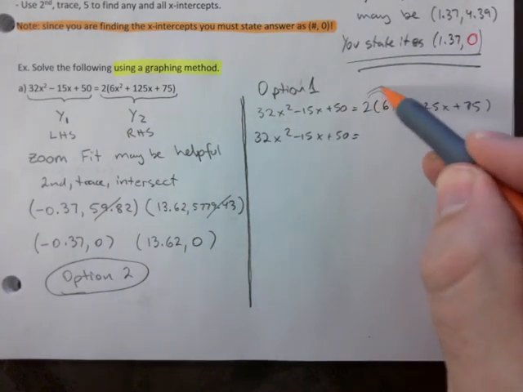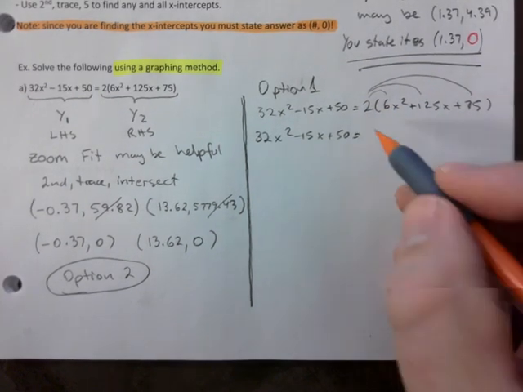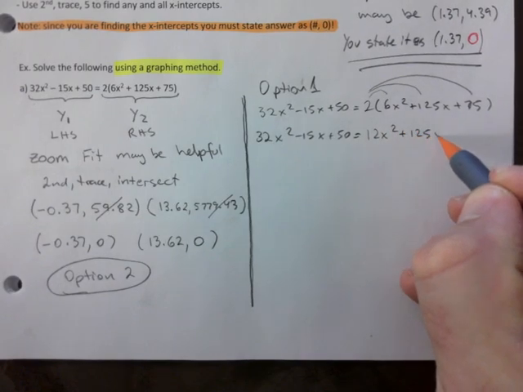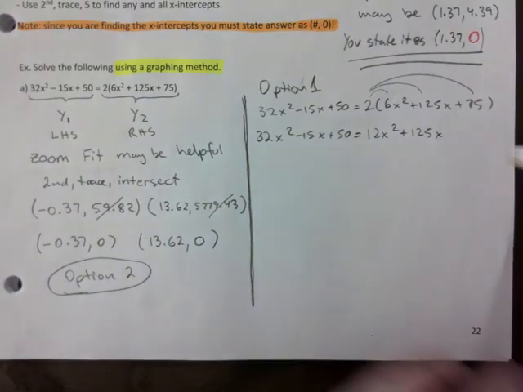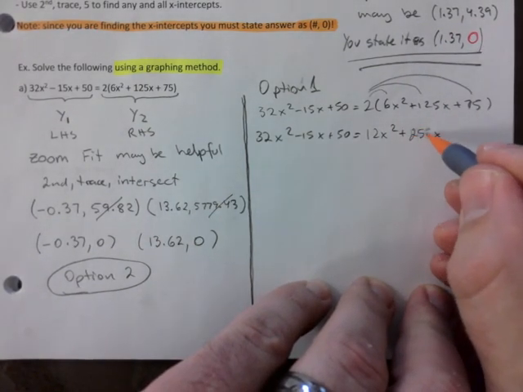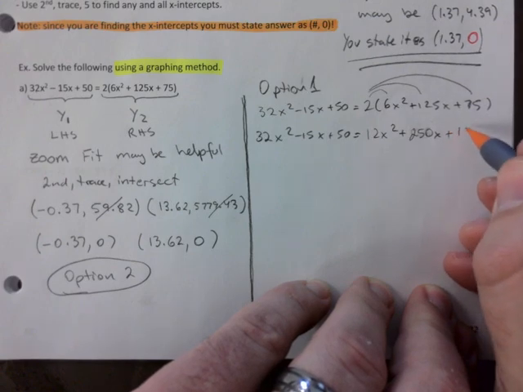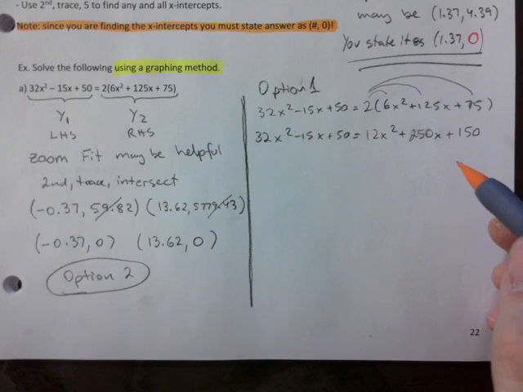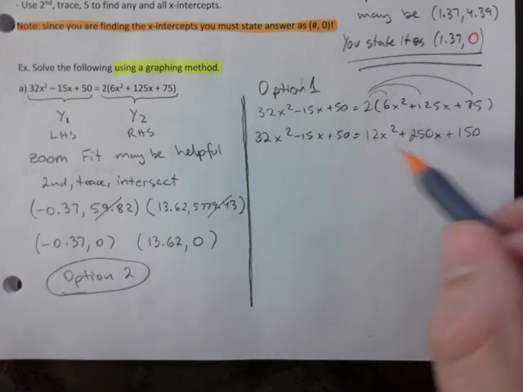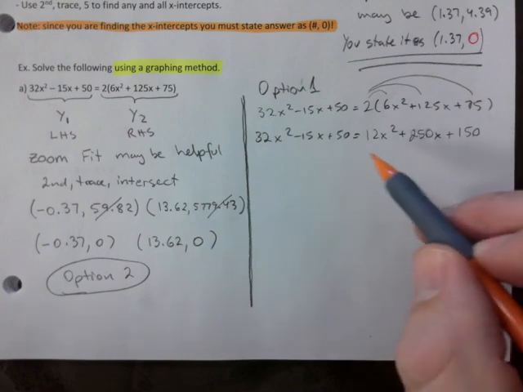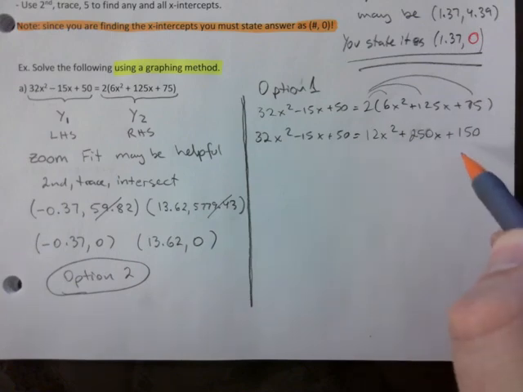So this 2 will distribute out. So it'll be 12x squared plus 125x, sorry, 250x plus 150. And so a lot of times students rush through this and they make a tiny little mistake along the way and it just throws everything off. So take your time, especially when you're foiling out or when you're distributing. Make sure you get it right.